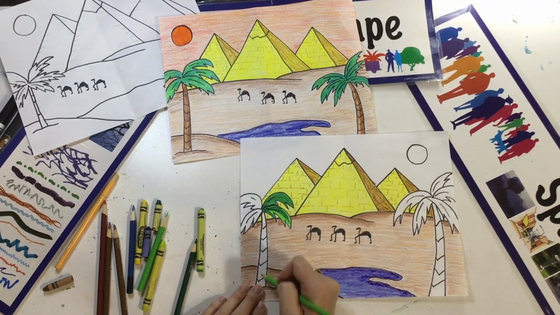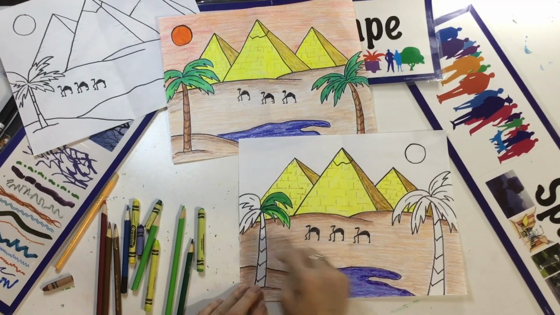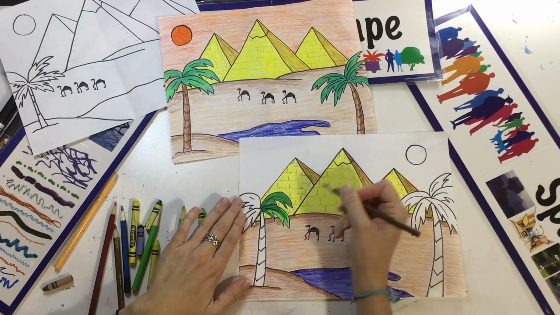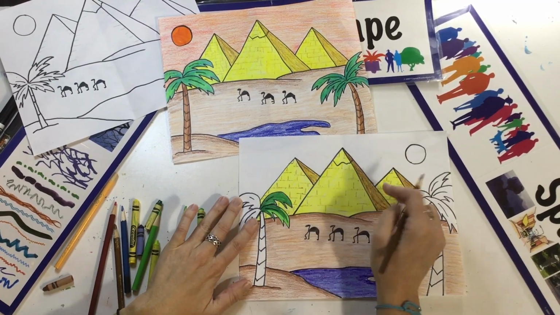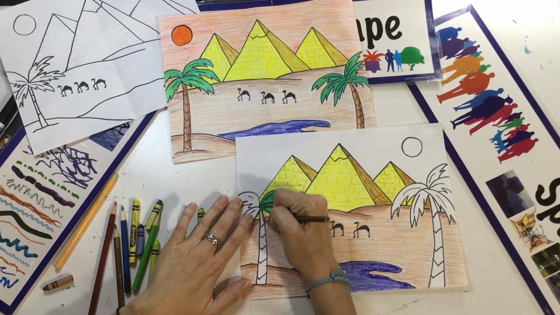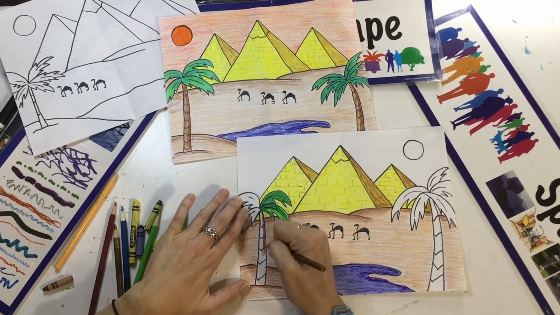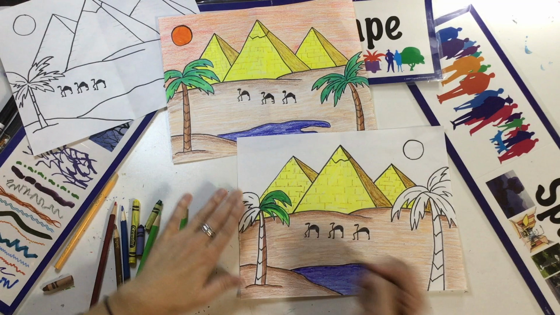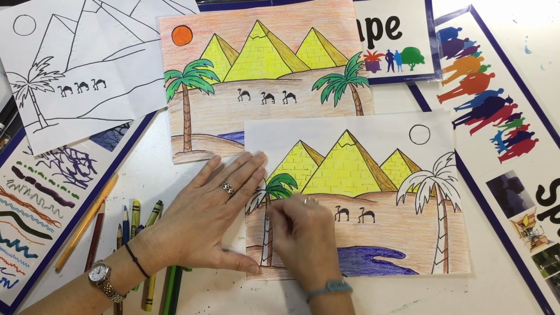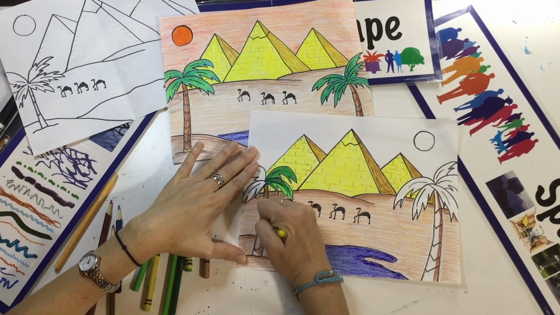Let me show you the tree trunk. Before I finish doing my green palm leaves, the tree trunk you're going to do two colors also. You're going to pick a side to make dark. Let's make it the right side, just like the pyramids. So we're going to go up and down on the palm tree, not side to side. So this side of the palm tree is going to be dark. So fill it in about halfway dark. And then the other side is going to be lighter. I think I want to add yellow to that also. You can put yellow on top of the brown.